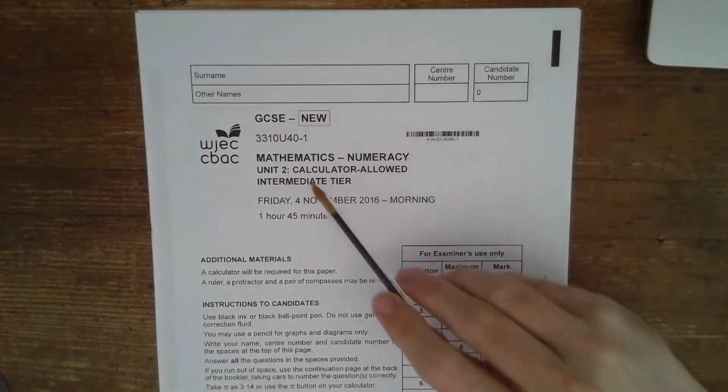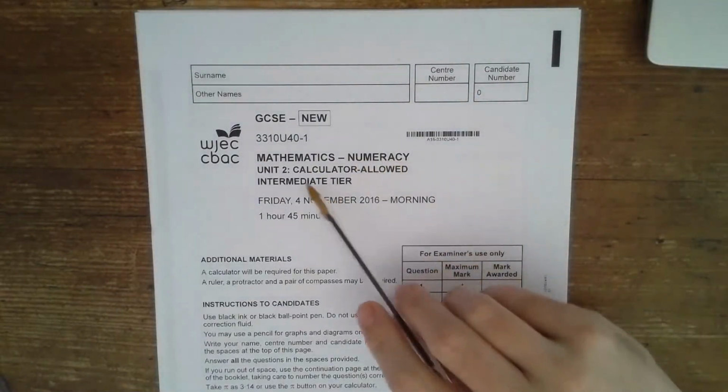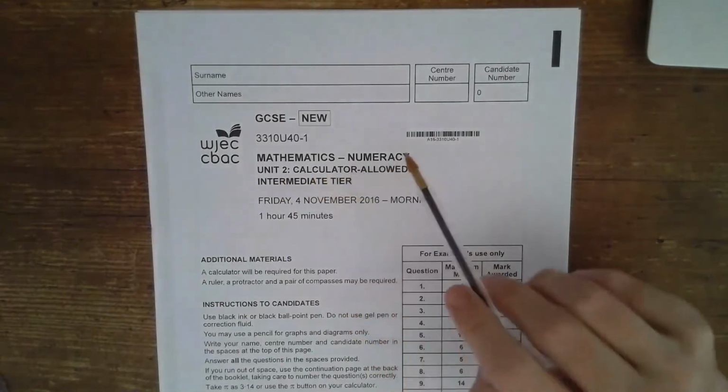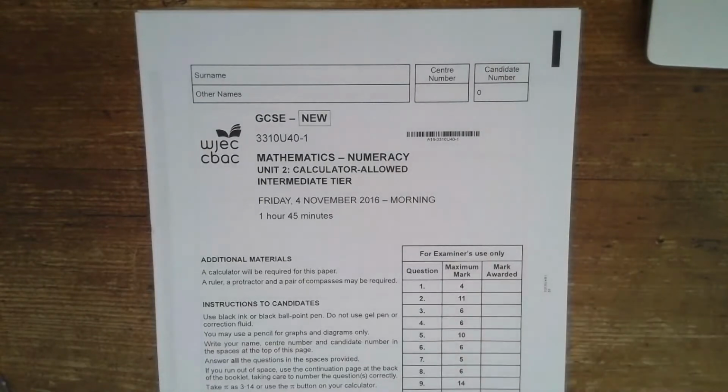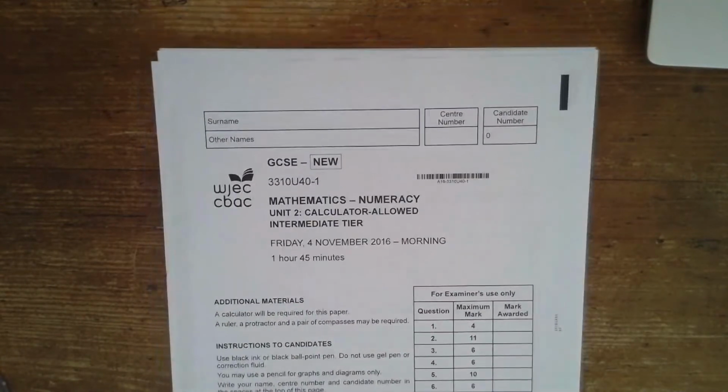This is Mr. Ashton going through the Mathematics Numeracy paper, Unit 2, so calculator is allowed, and it is the intermediate tier from the November or the autumn of 2016. Okay then, so over the page we've got the formula list and then on to the first question.